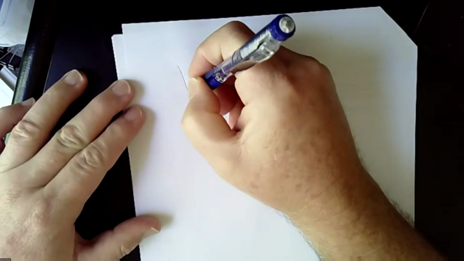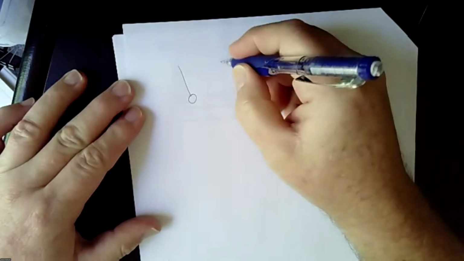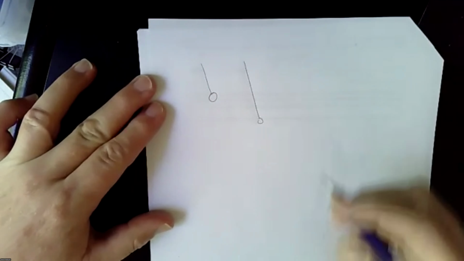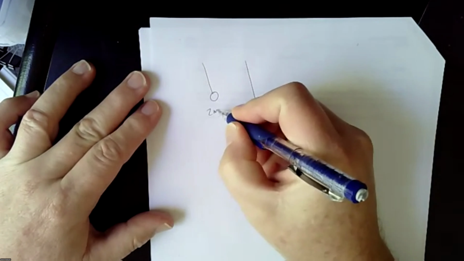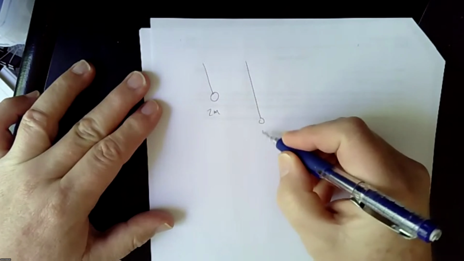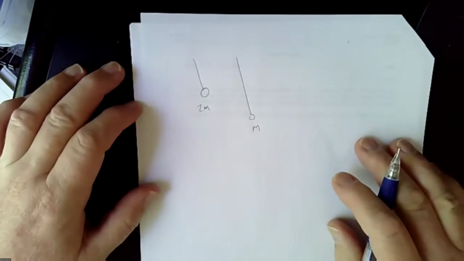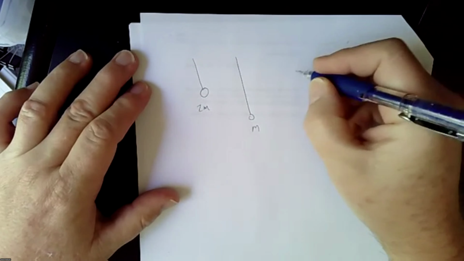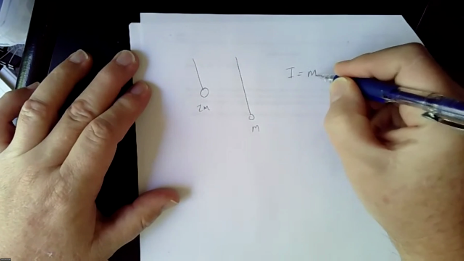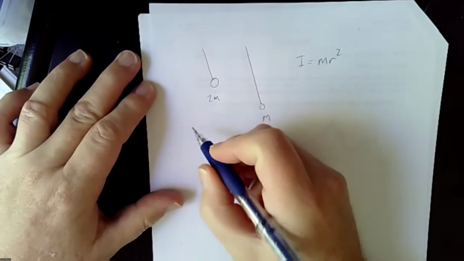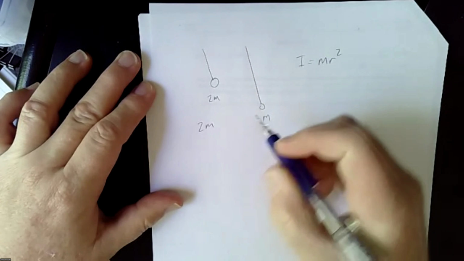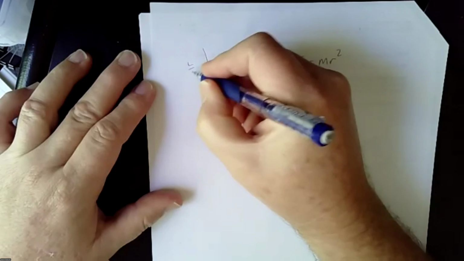let me show that here. If you have the two links, one like this and one like that, and this end has 2m and this end has just m, then if you think about the way we do I equals mr squared, for this one it's going to be 2m, and this will be L over 2.